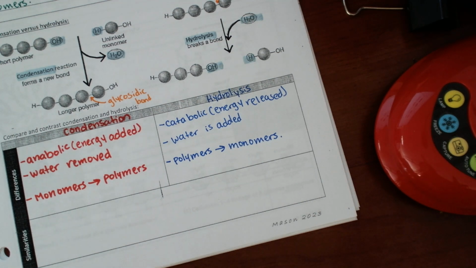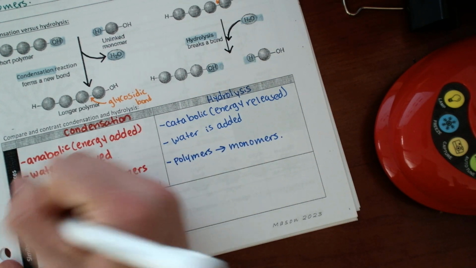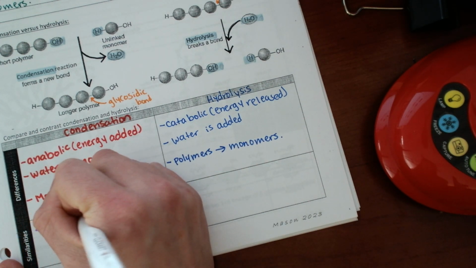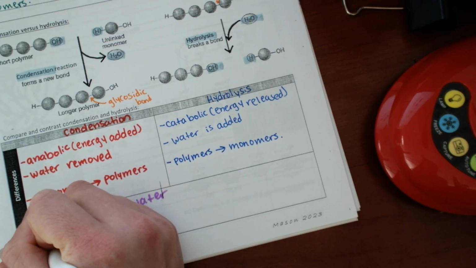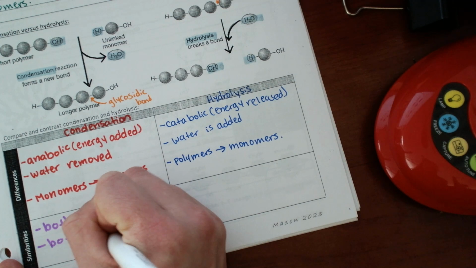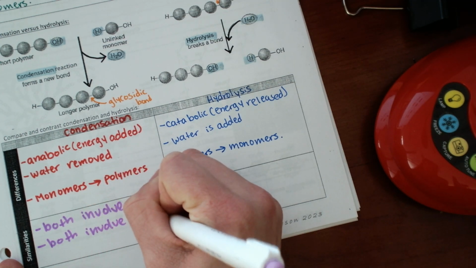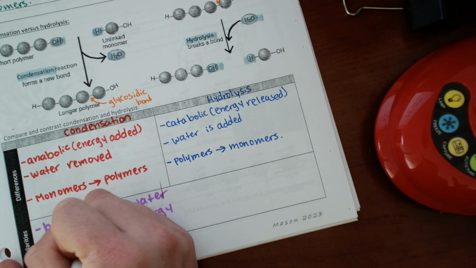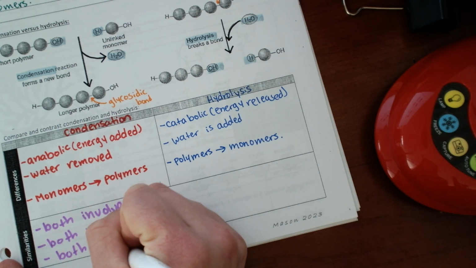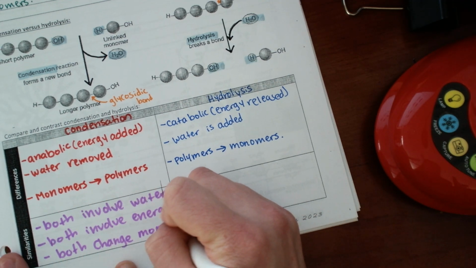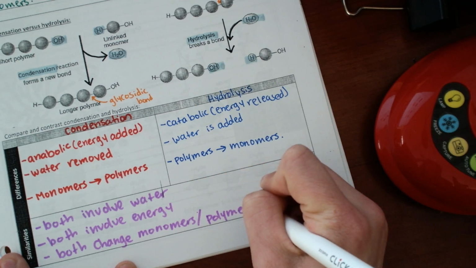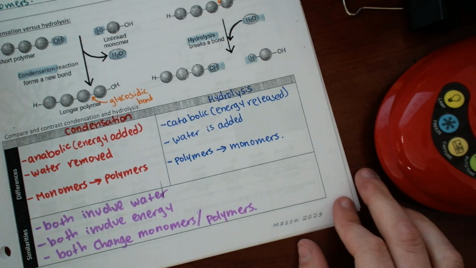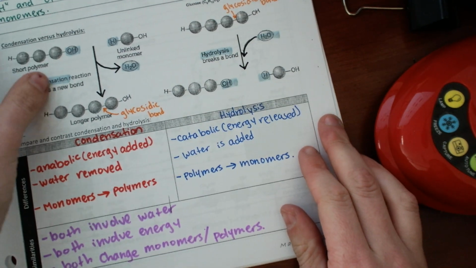And then we'll write the things that are the same in purple. So similarities: both involve water. Both involve energy. Both change monomers/polymers. Next page.